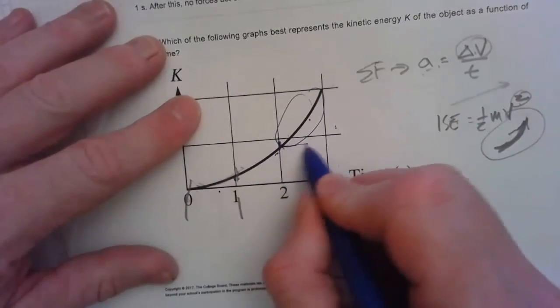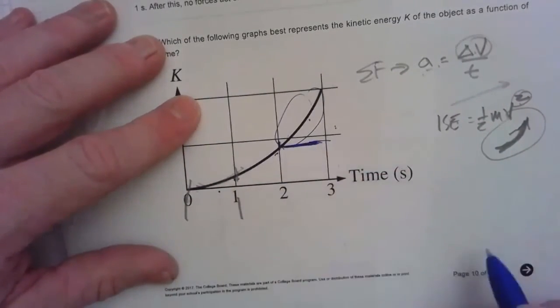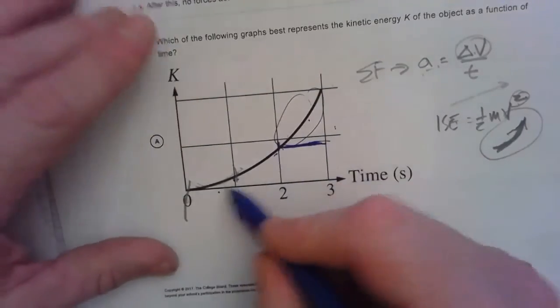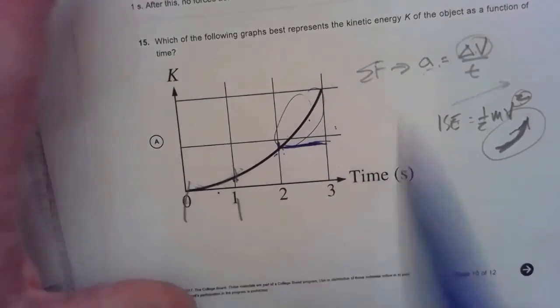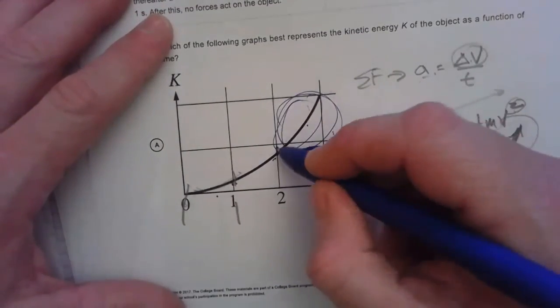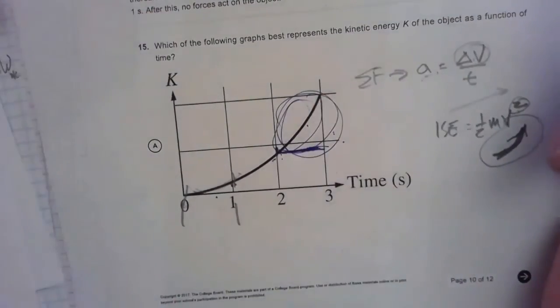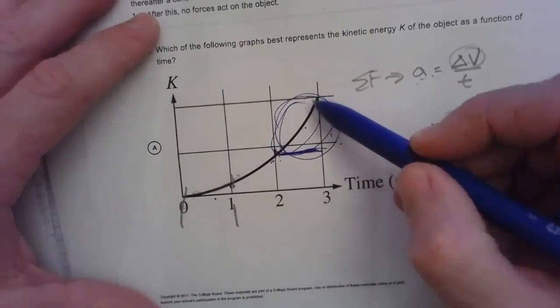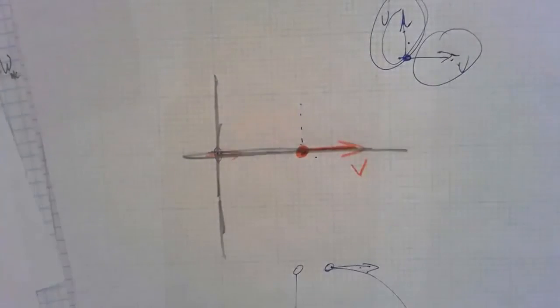It might have been a little bit convincing if they'd finished it off at the same level. Maybe I'd have been like, well, this looks the same as that. I could see that being a little confusing. But this is your telltale right here. After the second, there's no force on it. There's no way it can keep accelerating. So we'll rule out that one. But it's not the easiest one to rule out.